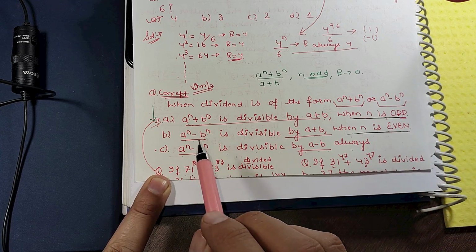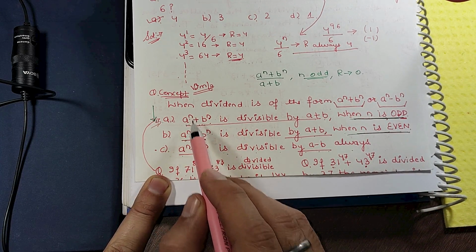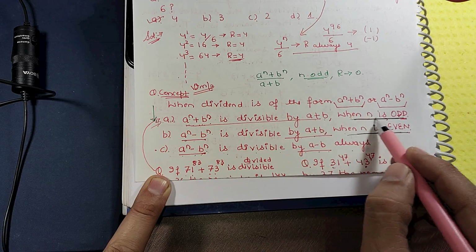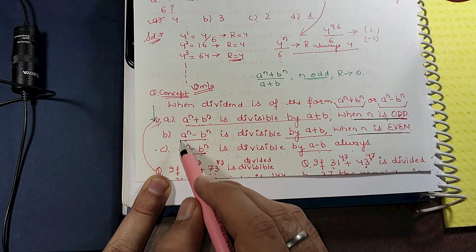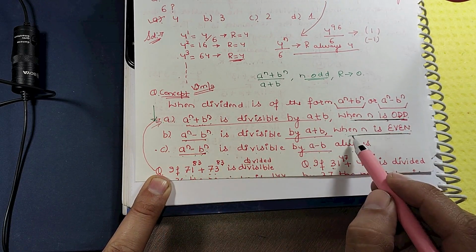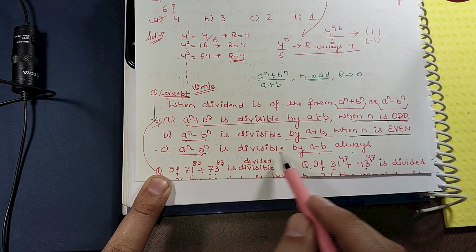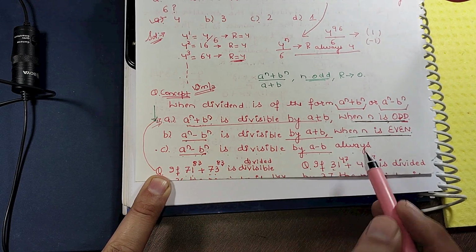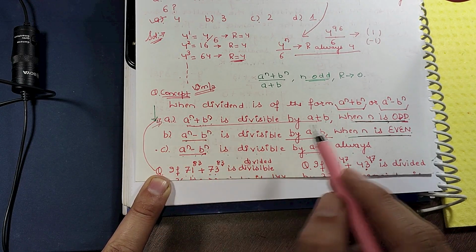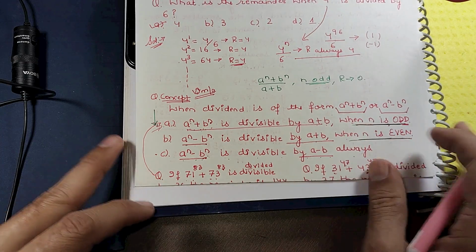Here the dividend is 2 raised to power 19 plus 1 raised to power 19. So this is of the form a raised to power n plus b raised to power n, and it is divisible by a plus b when n is odd. So you must remember these three things. A raised to power n minus b raised to power n is divisible by a plus b when n is even, and a raised to power n minus b raised to power n is divisible by a minus b always, right? But here we have been given 2 raised to power 19 plus 1 raised to power 19, so it will be divisible by a plus b, and n is odd because n is 19, so a raised to power n.